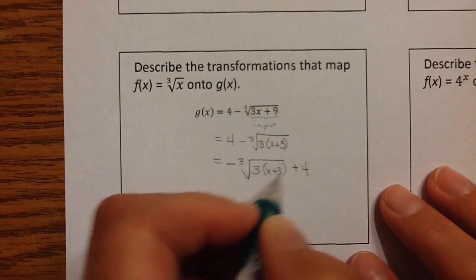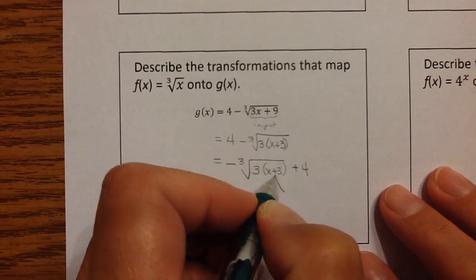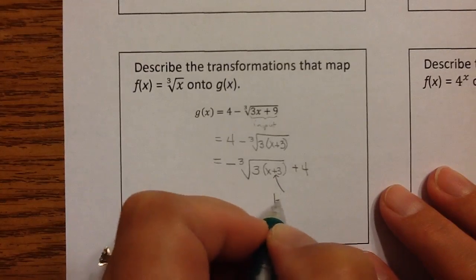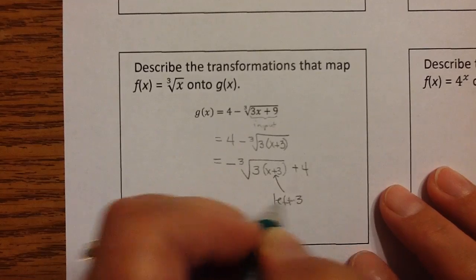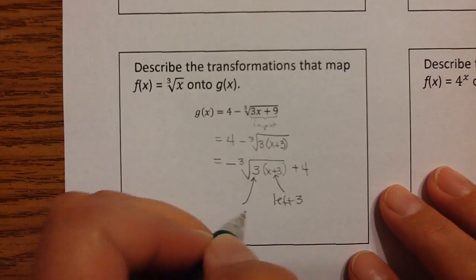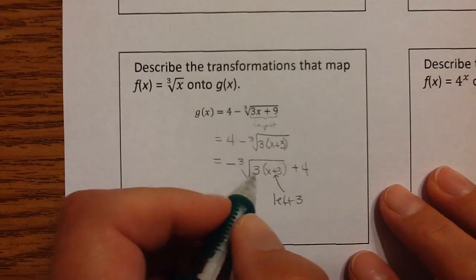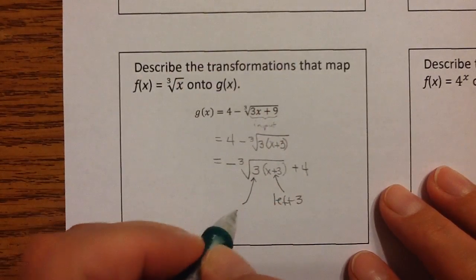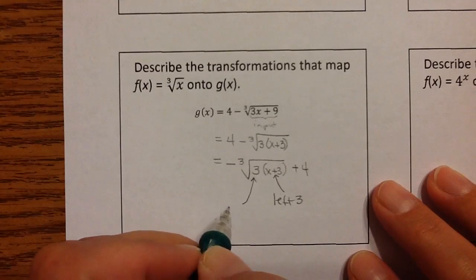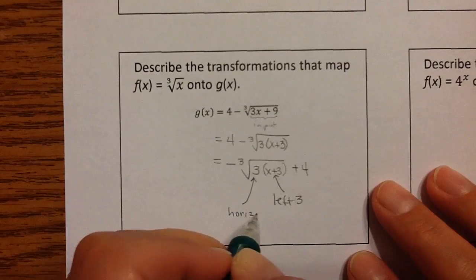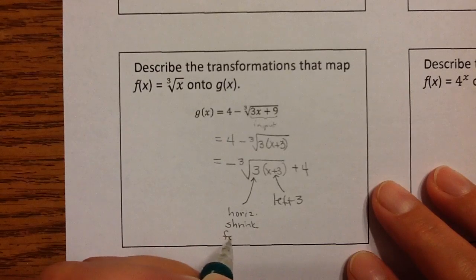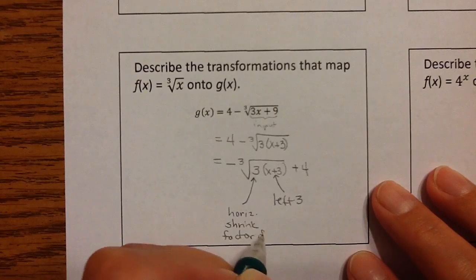Everything inside the root is the input. That means the plus 3 affects the horizontal movement, so that's going to move things to the left 3. The 3 that we're multiplying x by is going to actually multiply the x's by a third in the graph, the reciprocal of 3. So that's going to yield a horizontal shrink by a factor of 1/3.